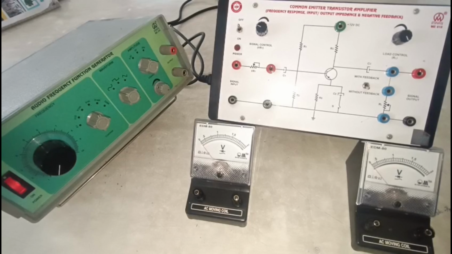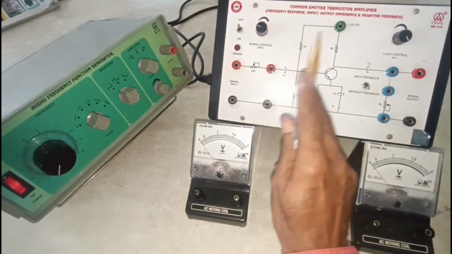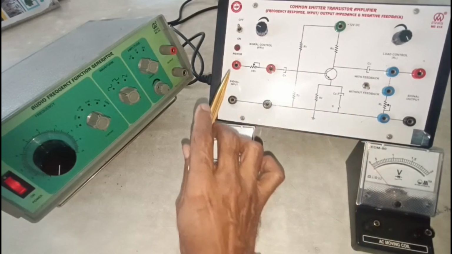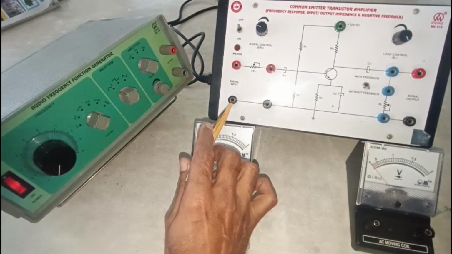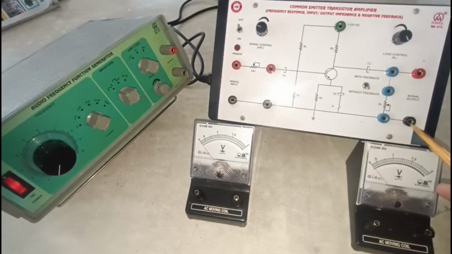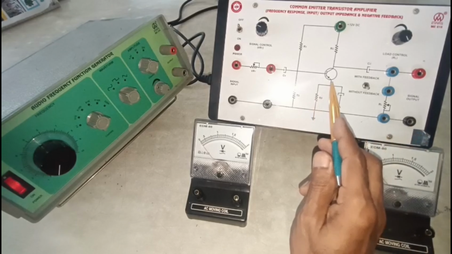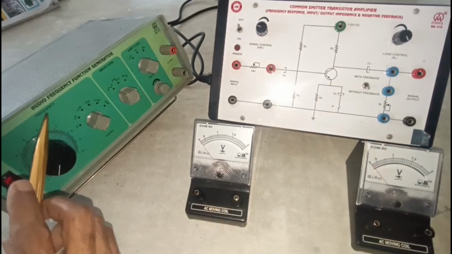Let me introduce the apparatus to be used in this experiment. This is amplifier circuit in which these terminals are used for input signal and these terminals are used for obtaining amplified output signal. This is function generator. This voltmeter is to be used for measurement of voltage of input signal and this voltmeter is to be used for measurement of voltage of amplified output signal.